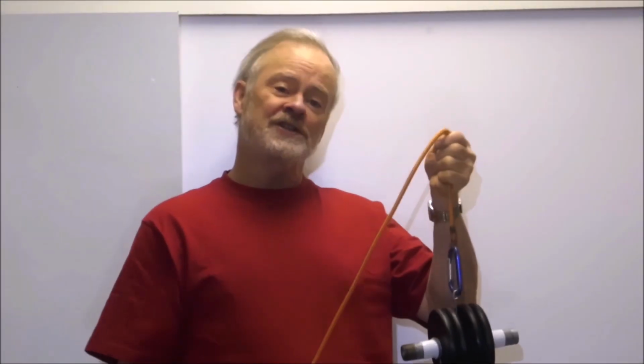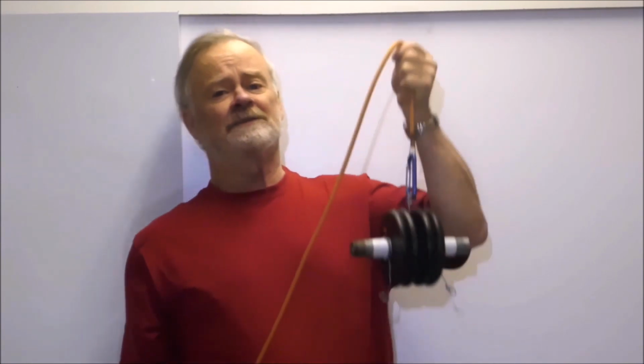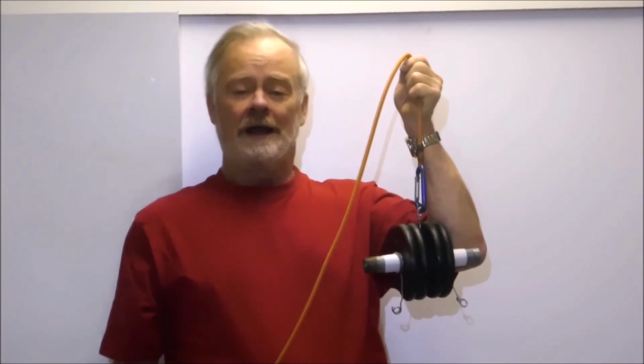Alright, so the first thing I did was I tied my rope directly to the load, to this weight. So if I want to lift this, and the weight weighs 10 kilograms, then I have to lift 10 kilograms of weight. That's a one-to-one system, no advantage. That's what we're trying to improve. So the first thing I'm going to do is put one pulley into this system. Let's see what that looks like.